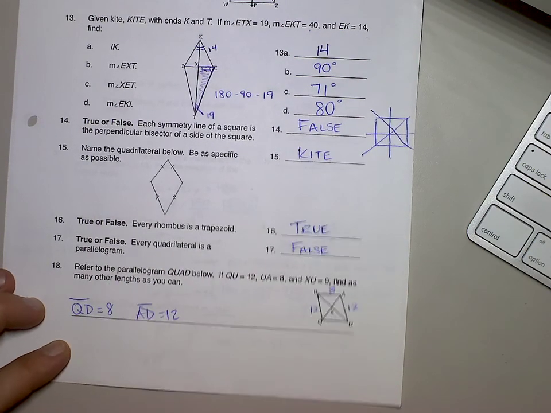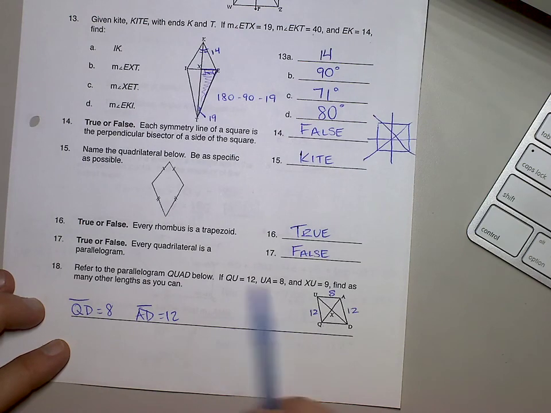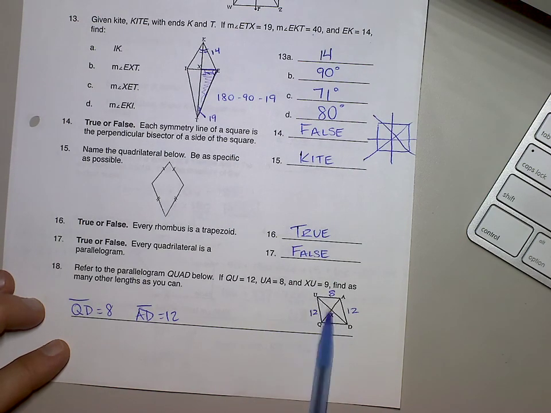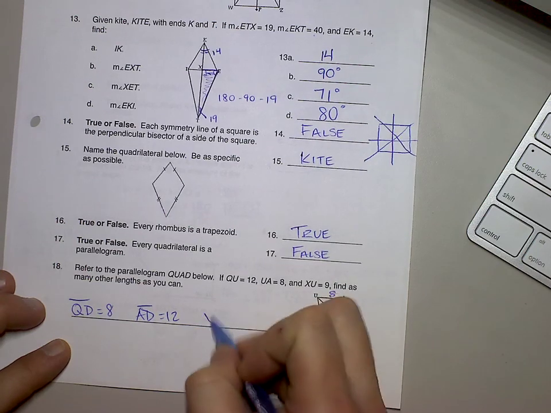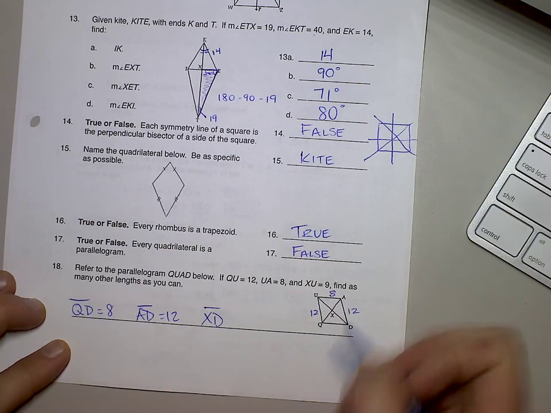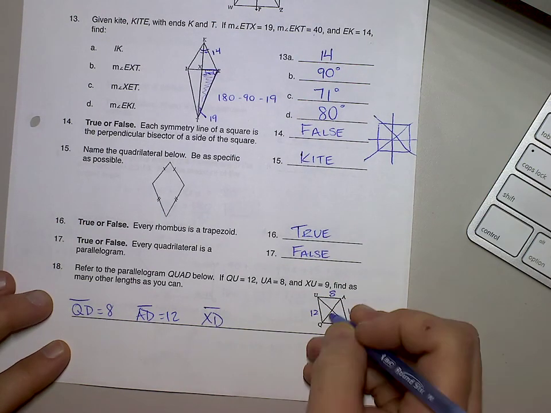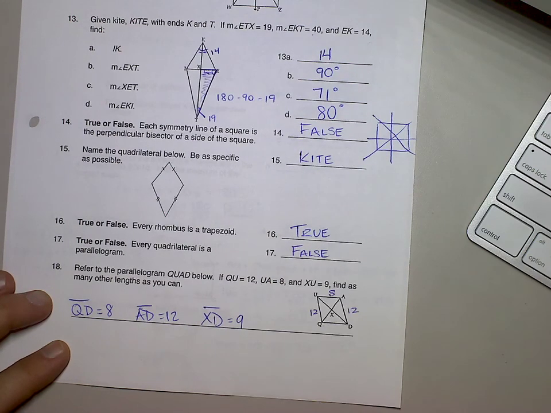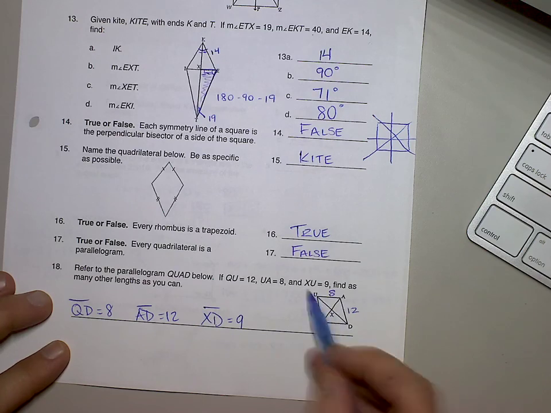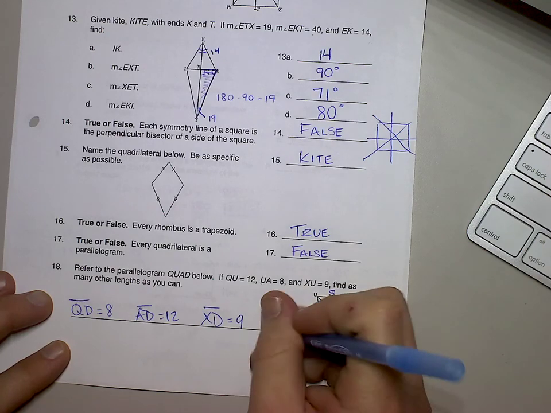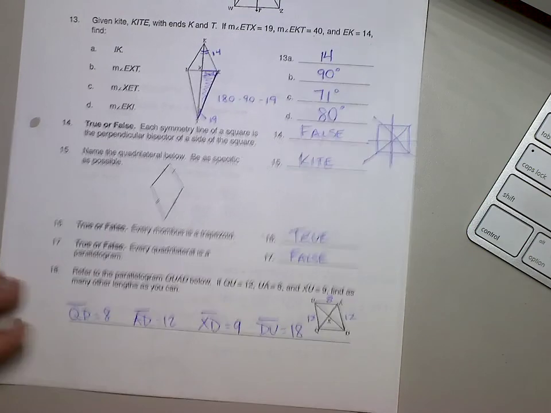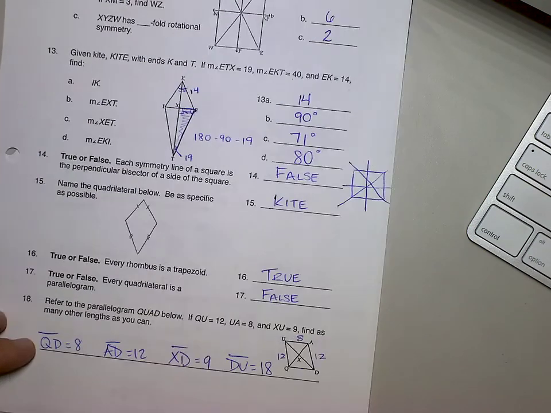You know those sides. And then finally, if I know XU is 9, then I also know XD is 9, because these bisect each other. They're not perpendicular, but they do bisect. So XD is 9. And if XD is 9 and XU is 9, then DU is 18. That's all you can figure out on that, which is quite a bit, actually. That is the review.